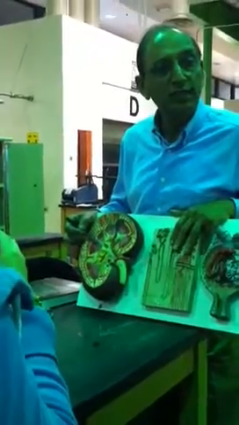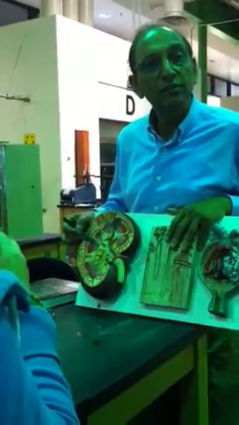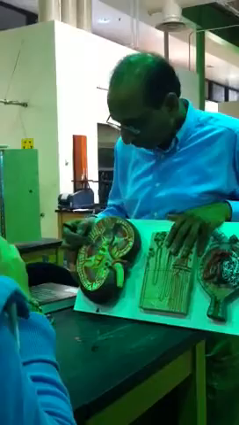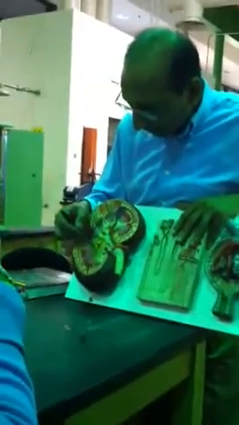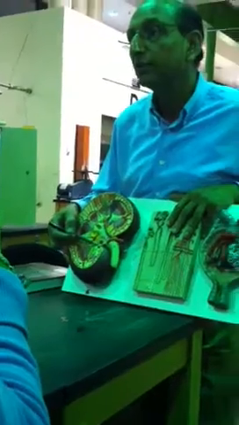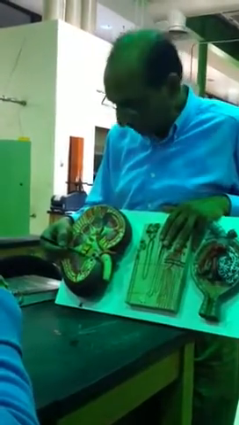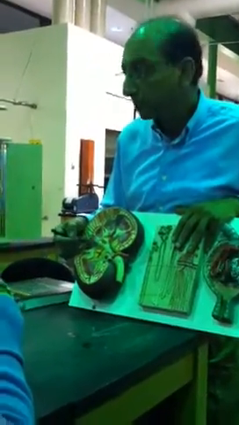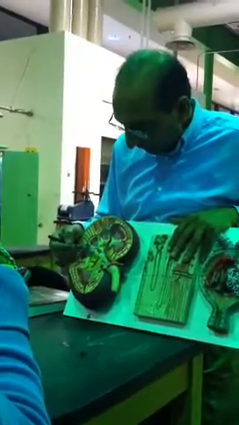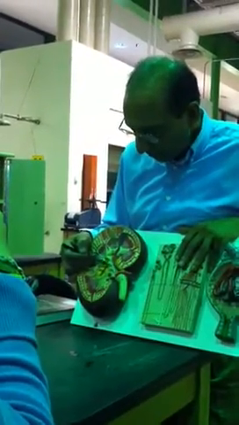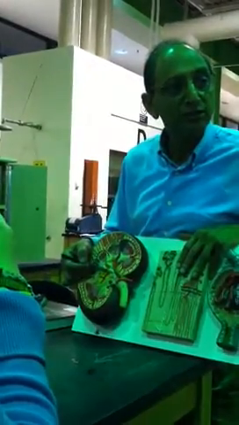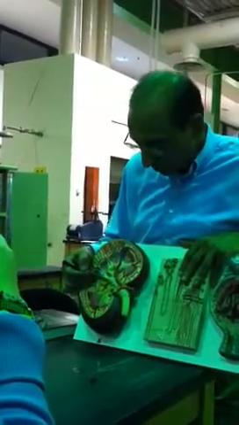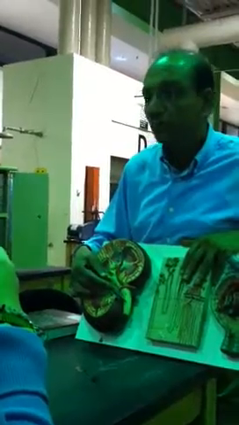Which calyx? Minor calyx. This is minor calyx here, minor calyx here. And minor calyces are joined to make the major calyx. And the major calyces are joined to make the pelvis. And the pelvis goes into the ureter.